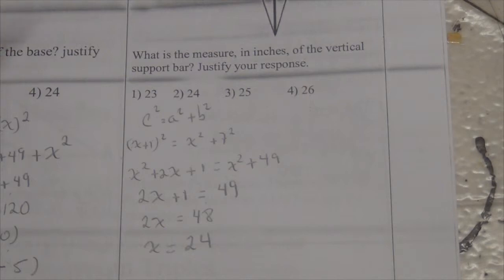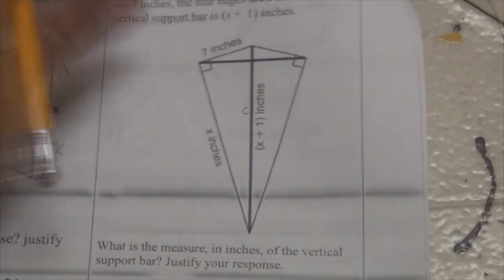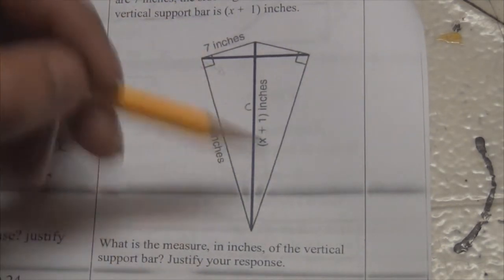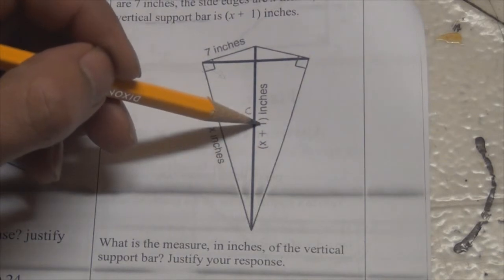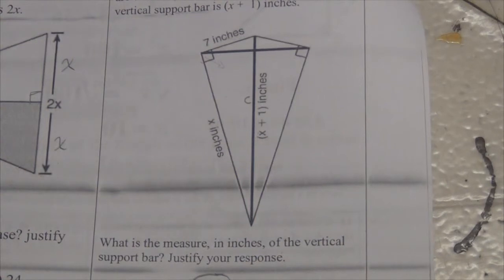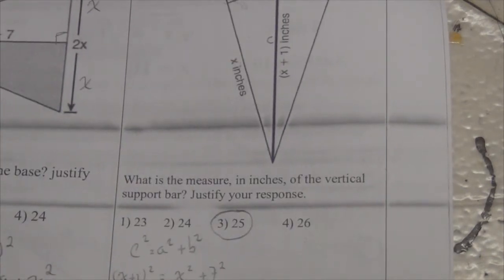Okay, I don't want to say you're wrong. I'm going to say, look at the support bar right here. The measure of the support bar is x plus 1. What is x? 24. 24 plus 1 is 25. Oh, I thought it was 24, but it's not. It's 25. And that's basically what it is.